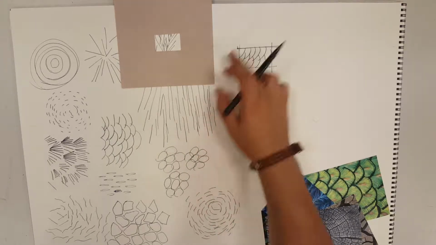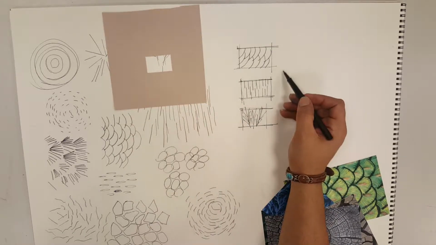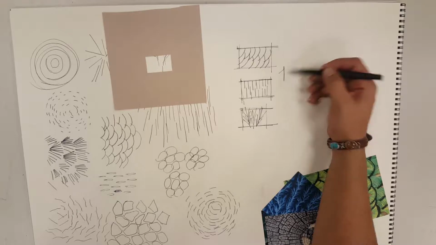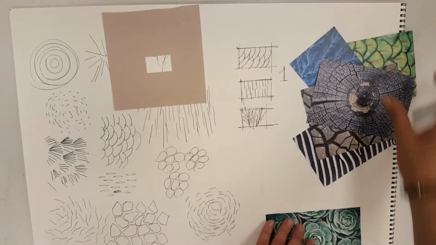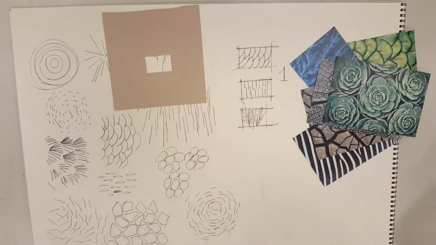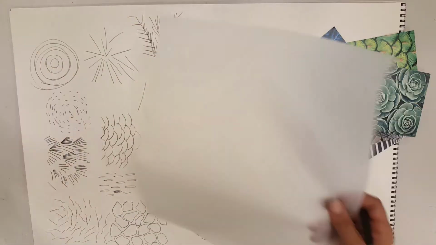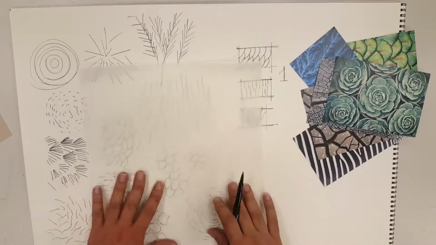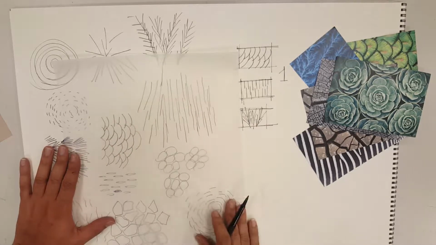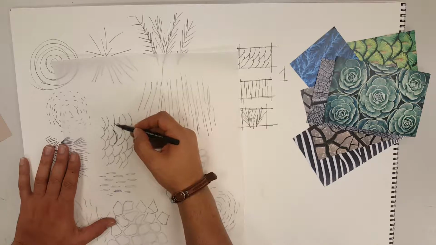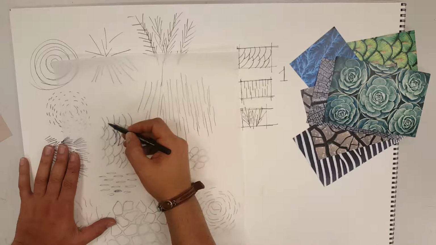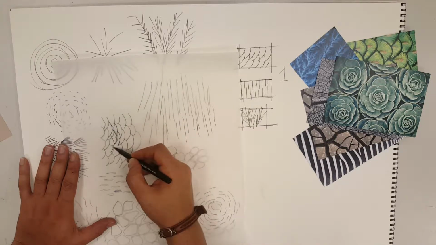This technique is our first technique. I'm gonna show you another one. So the other one is to use trace paper and then draw what I can see here.